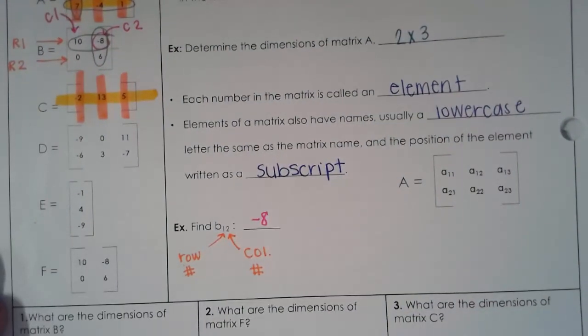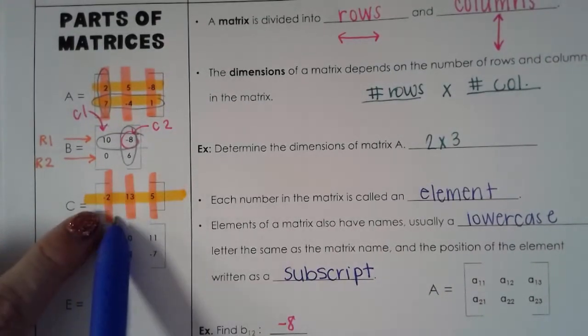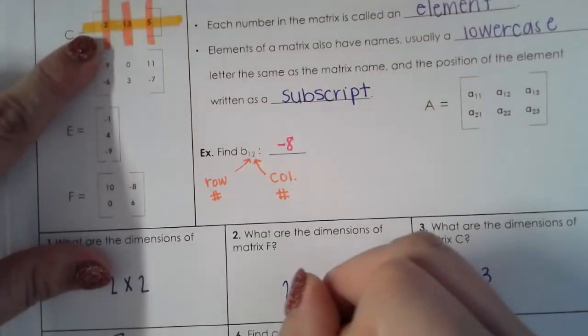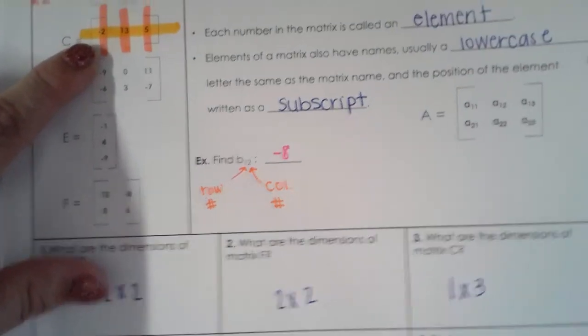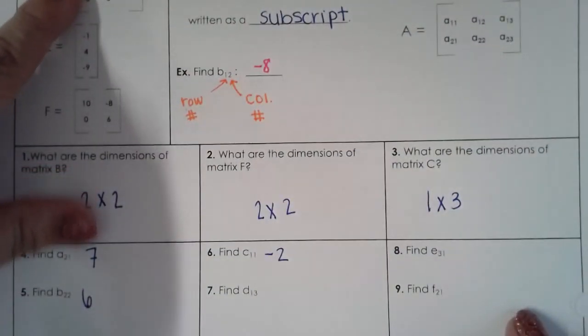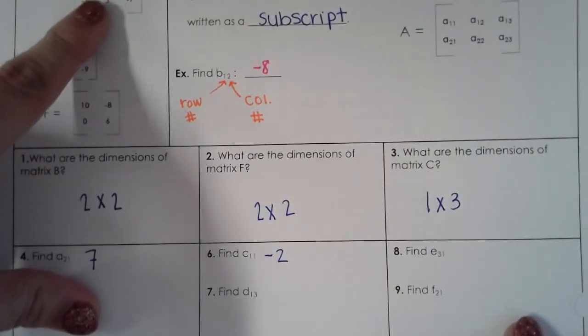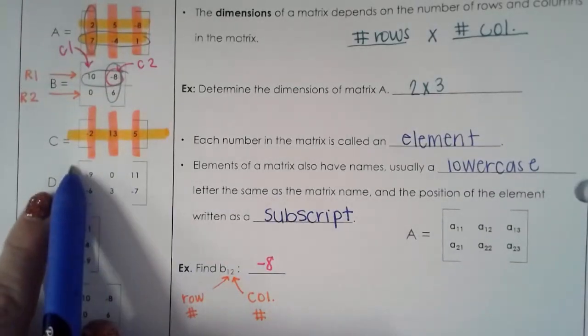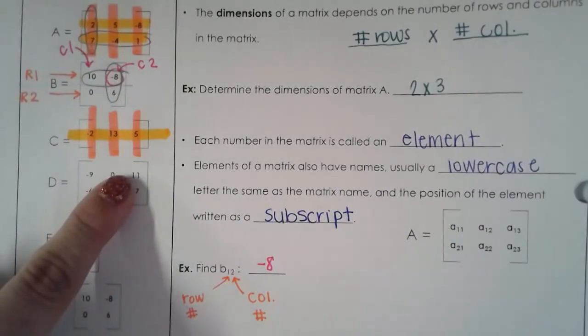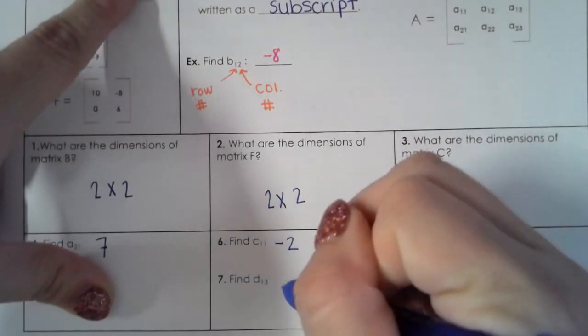All right, number 6 said to find C11. So row 1, column 1, there is a -2. D13, so we're looking at D, row 1, column 3 is 11.